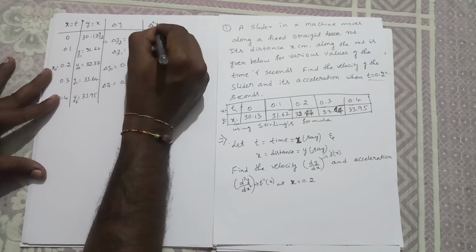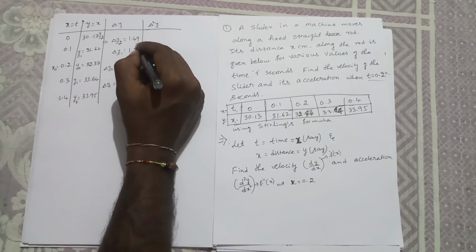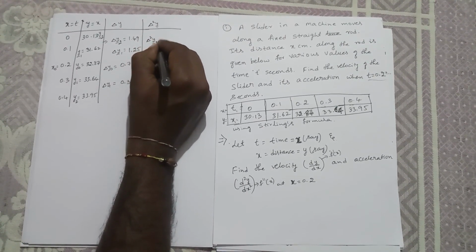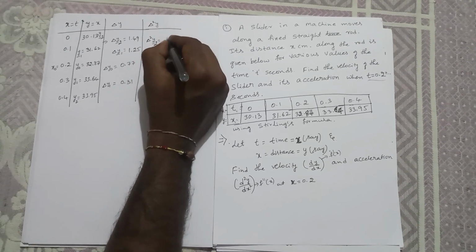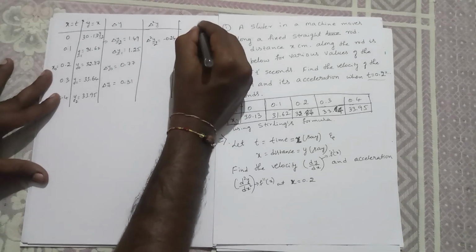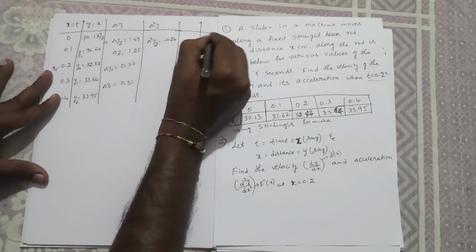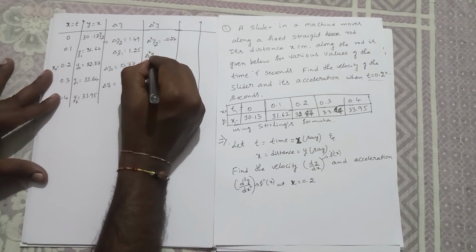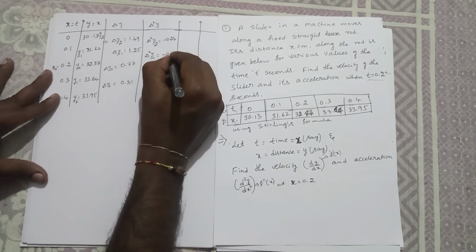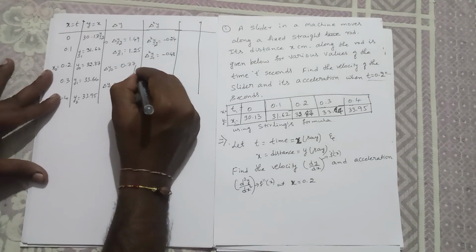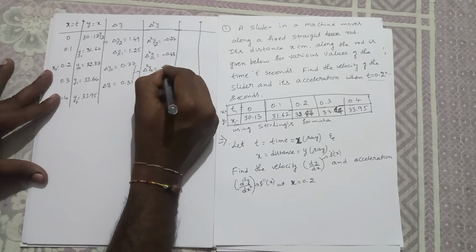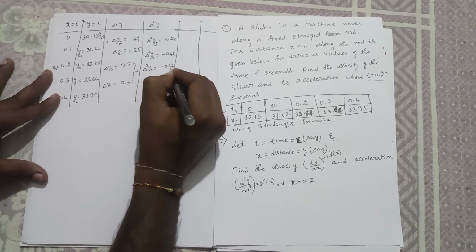So delta square y. These two differences mean delta square y suffix minus 2, so you will get the value minus 0.24. And here these two differences mean delta square y suffix minus 1, so you will get minus 0.48, and these two differences mean delta square y naught, so you will get minus 0.46.